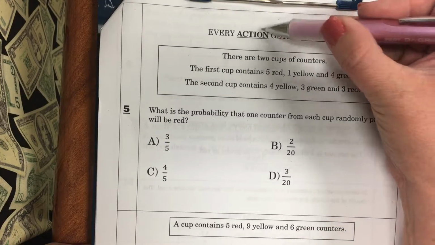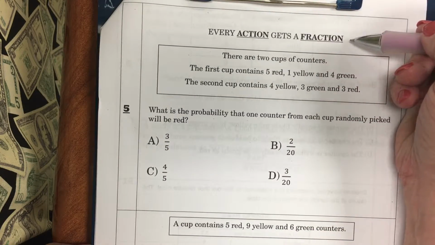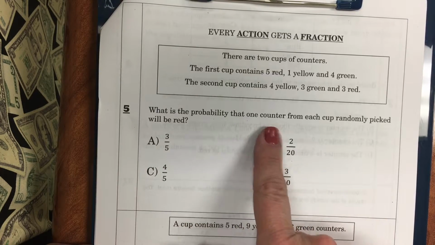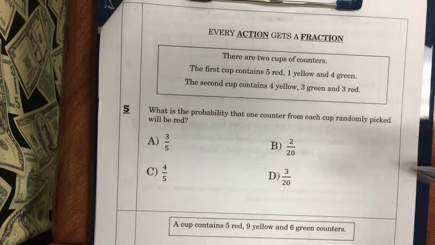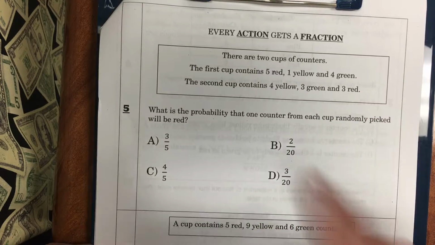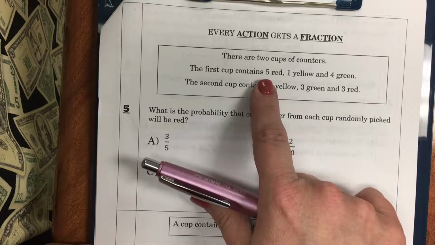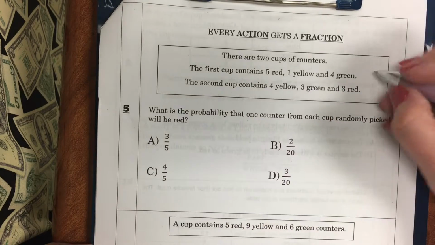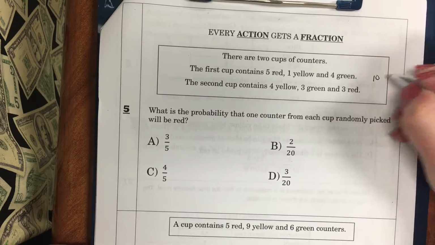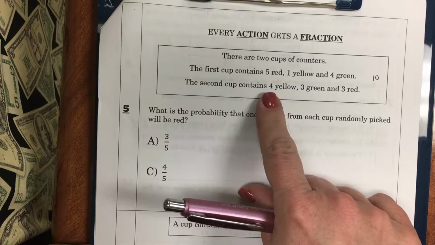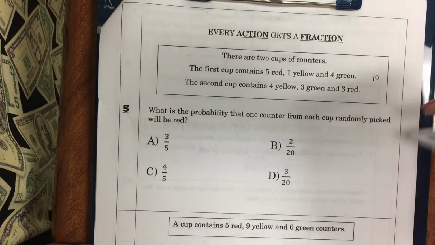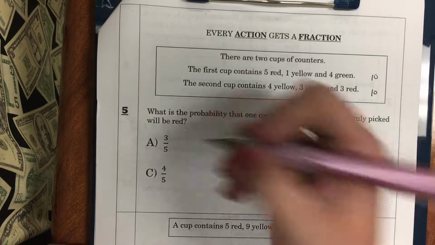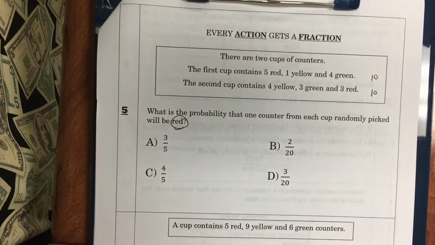Remember that every action gets a fraction. So our 2 actions are picking a counter from each cup. So we need 2 fractions. So the first cup has 5 plus 1 is 6, plus 4 is 10. So there's 10 counters. The second cup has 4 plus 3 is 7, plus 3 is 10. There's 10 counters.